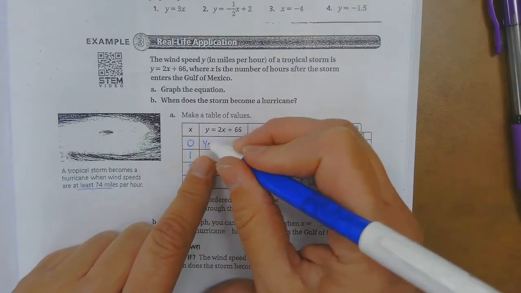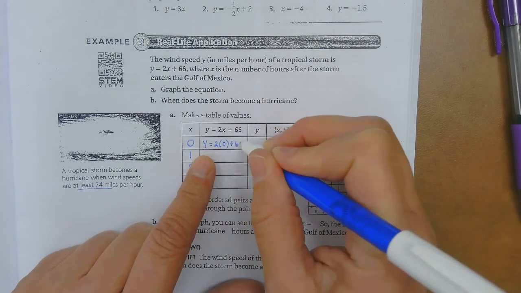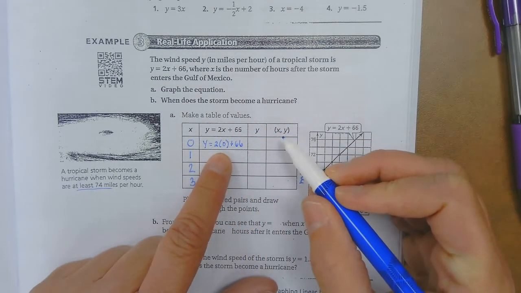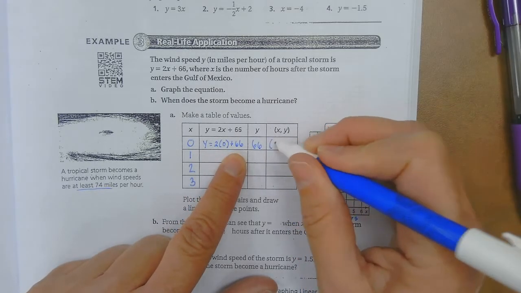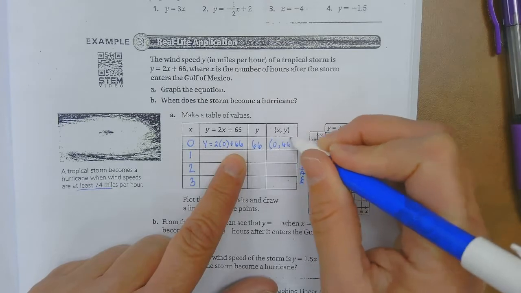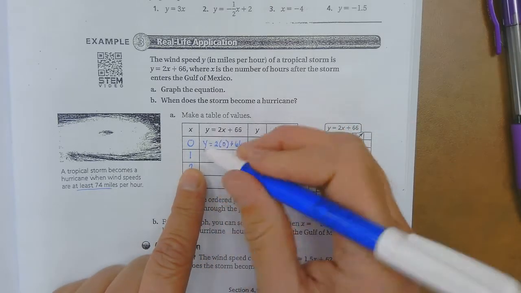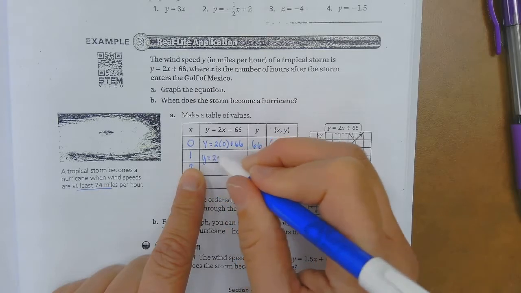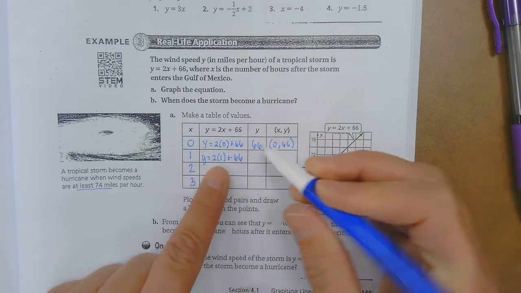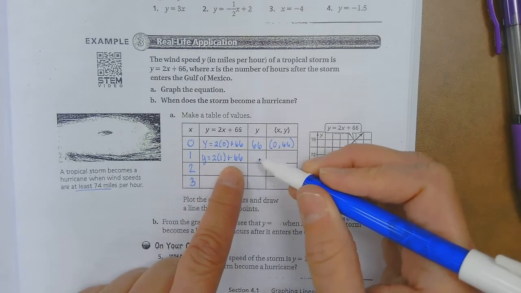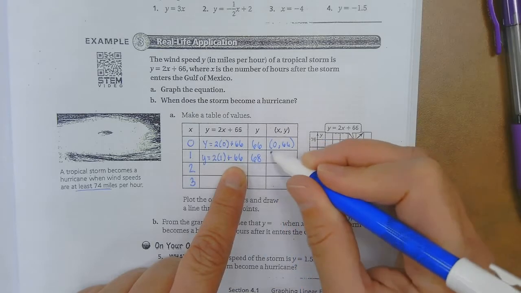So then we're going to substitute these in. So y equals 2 times 0 plus 66. 2 times 0 is 0 plus 66 gives me a 66. And the ordered pair is 0, 66. Then I'm going to put in 1. So if I put in y equals 2 times 1 plus 66, that's 2 plus 66 is 68.